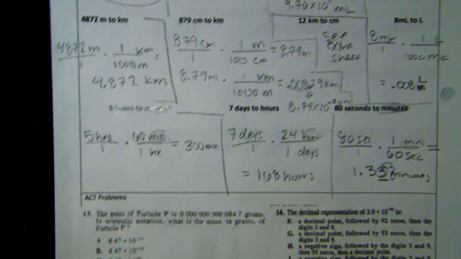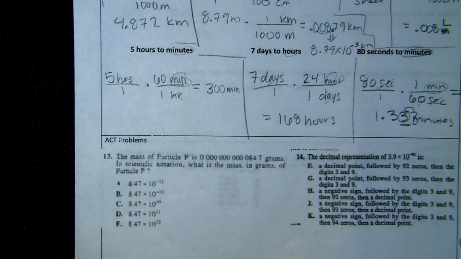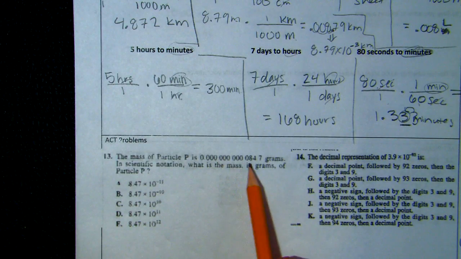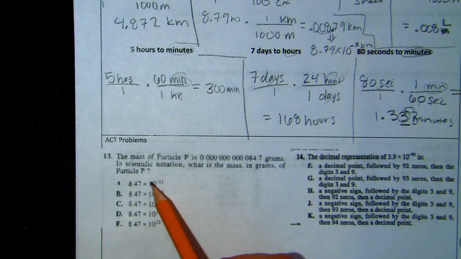Good. So now we're down to our 2 ACT problems. These are actually both really cool problems. I like this a lot. So the mass of particle P is a lot of zeros, 847 grams. In scientific notation, what is the mass in grams of particle P?